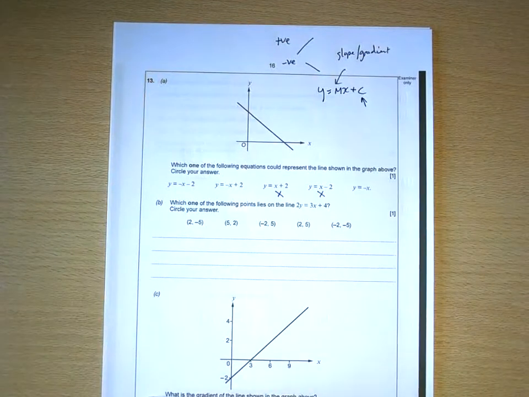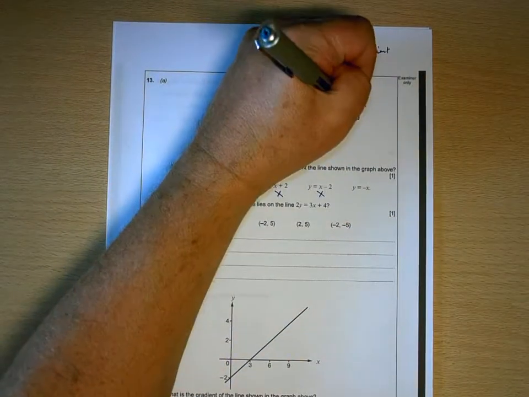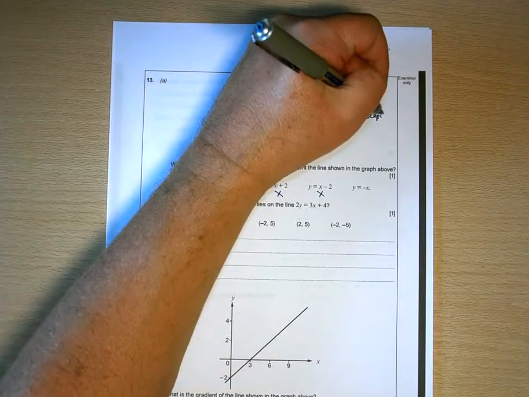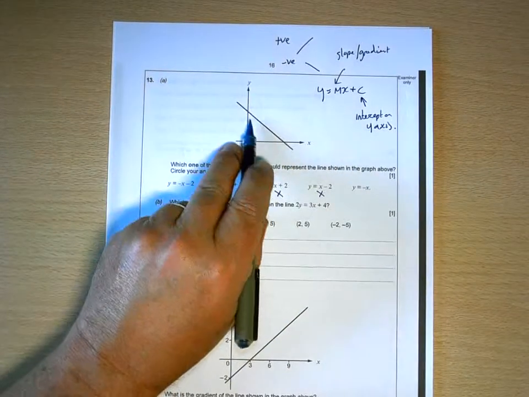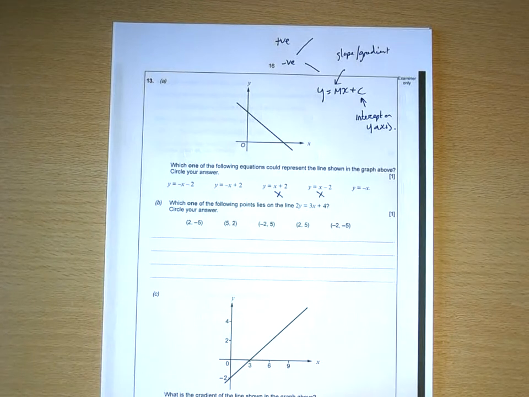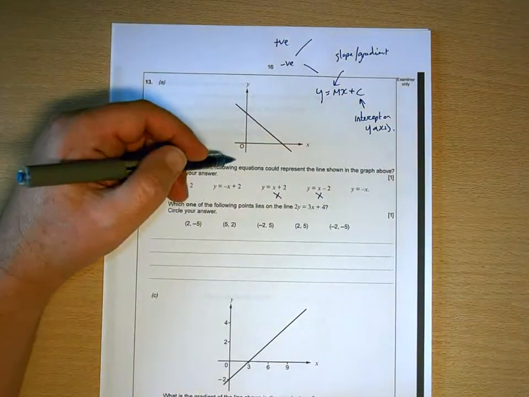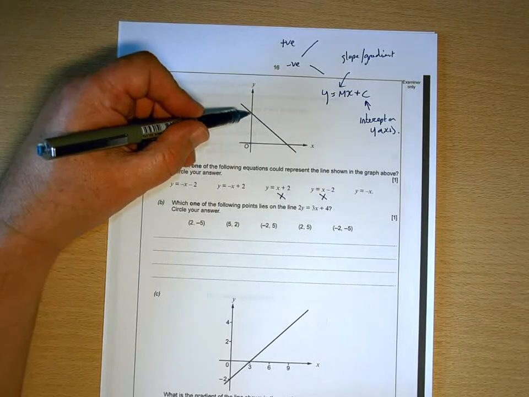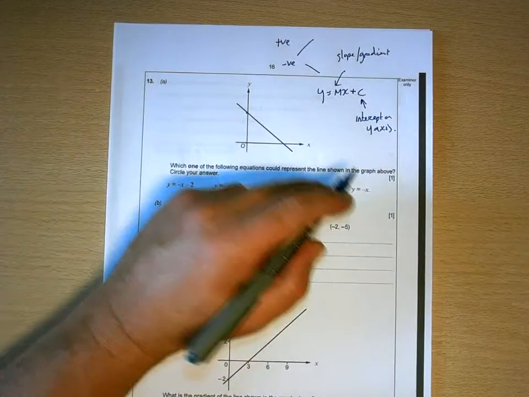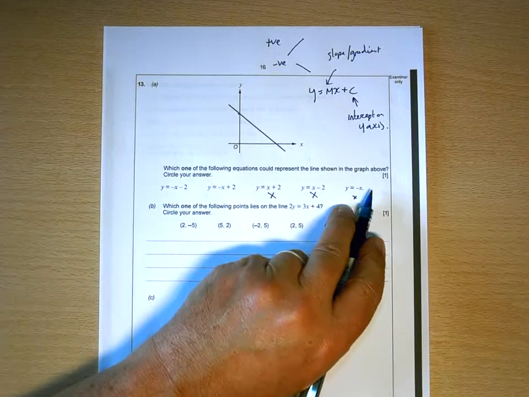This is called the intercept on the y-axis. It's where the line cuts the y-axis, the vertical axis. So you can see here the origin is here, so that's going to have a coordinate. So it isn't going to be that one, because that one's plus 0.